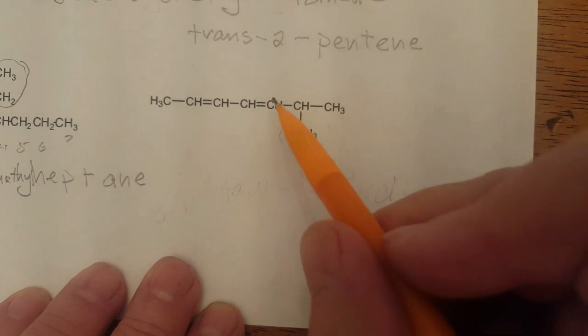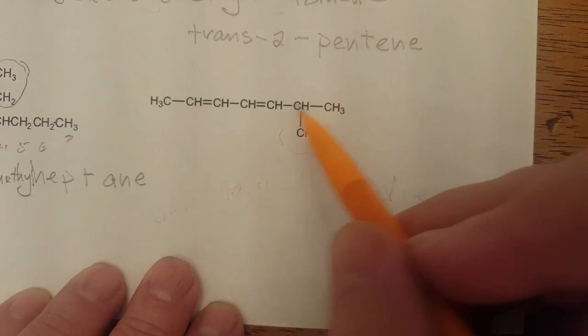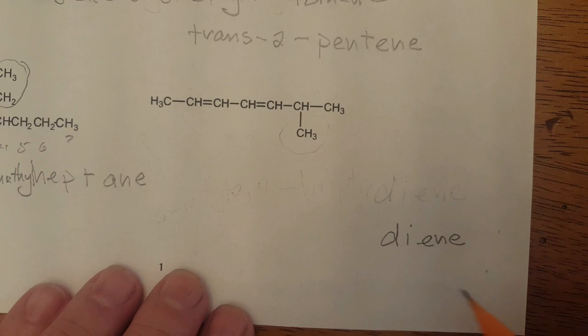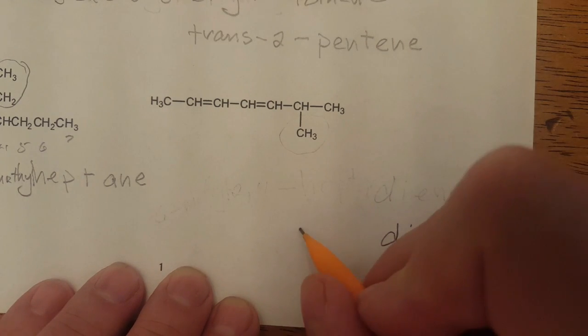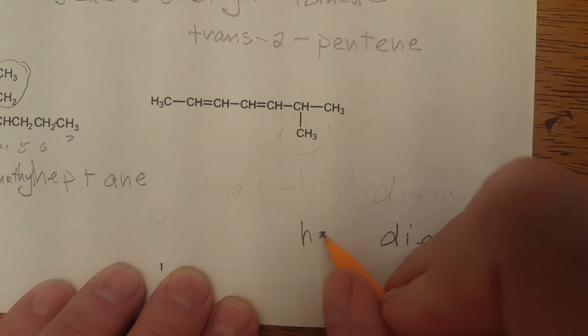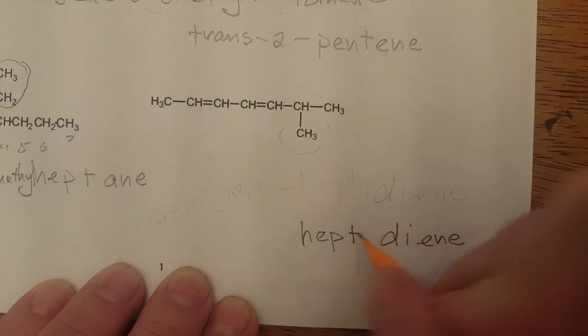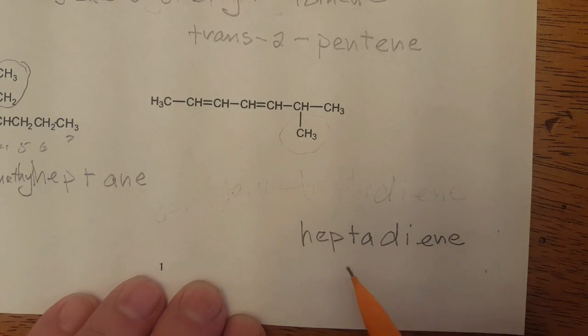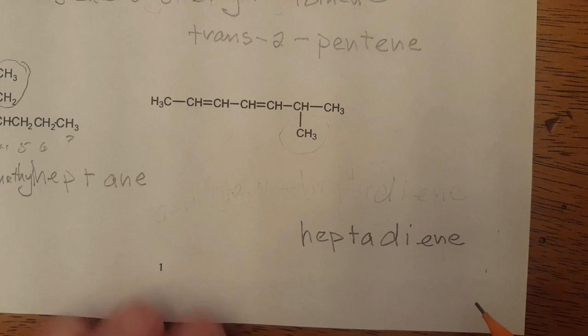Longest chain, 1, 2, 3, 4, 5, 6, 7. Hept. So it gets called a hepta. Diene. So we throw in an A because heptadiene doesn't flow as well as heptadiene. So this is a heptadiene.